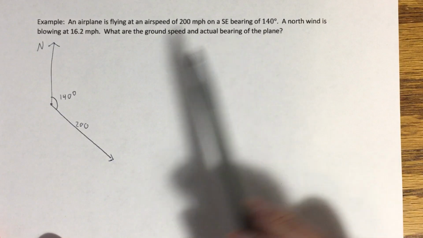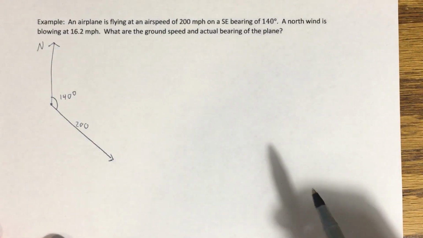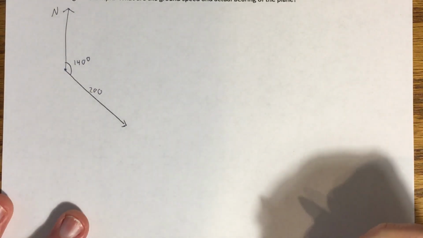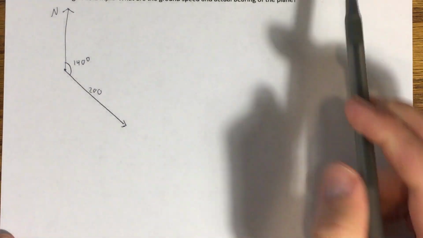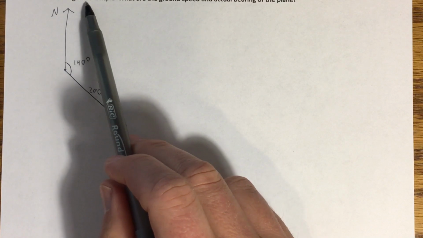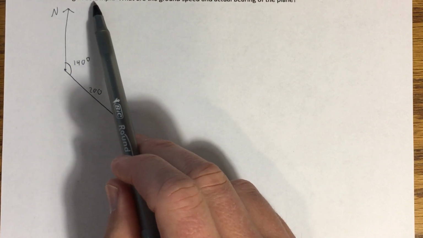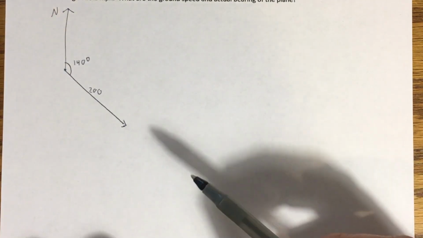And it says a north wind is blowing at 16.2 miles per hour. This terminology confuses a lot of people. The north wind is actually blowing south. By saying north wind, what we mean is it's blowing from the north, not toward the north. So the north wind is blowing at a speed or a velocity of 16.2 miles per hour. And again, the direction will actually be south.